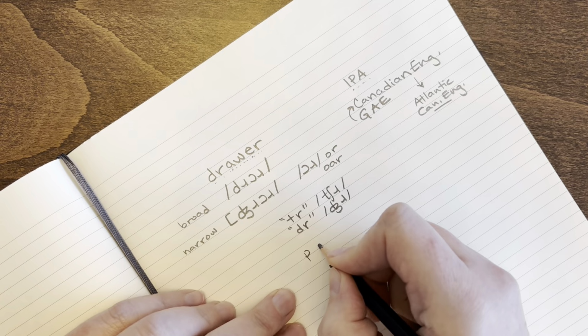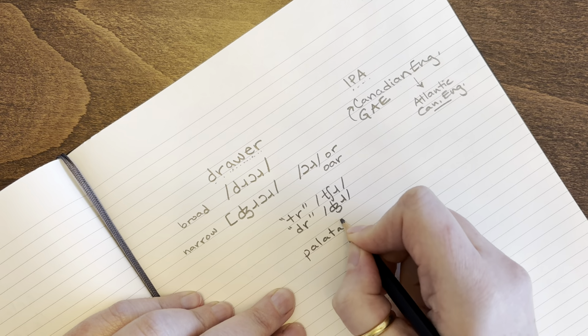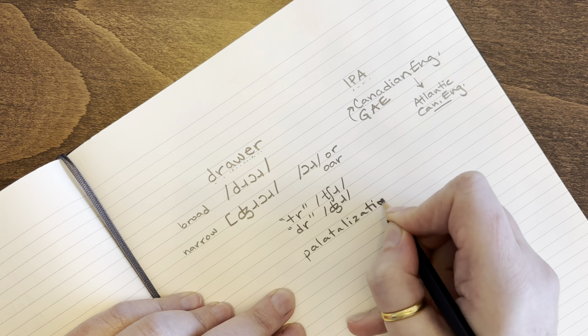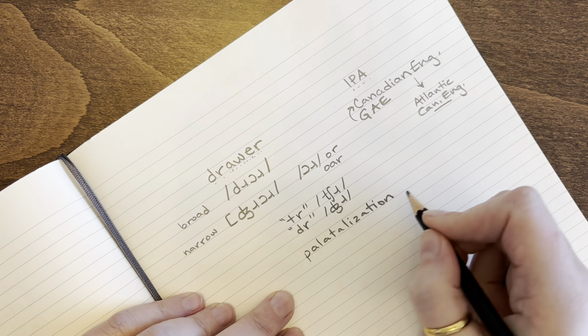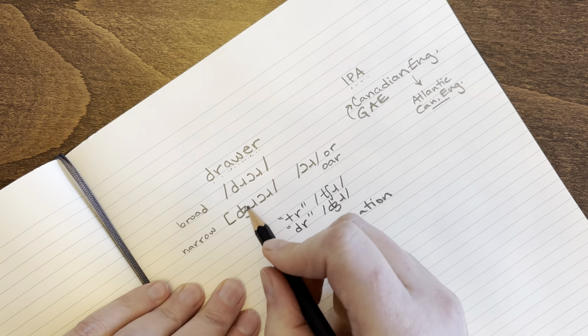Ooh, that's a good word. Palatalization. Ooh, palatalization. That's fun to say. Don't ask me to transcribe that. You can, you can. Okay.